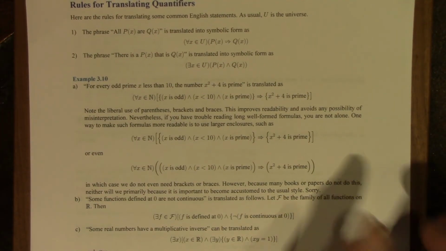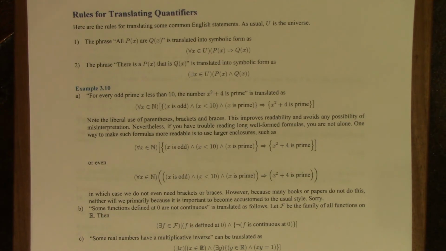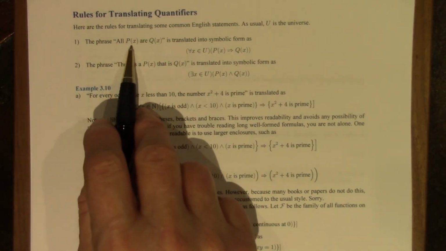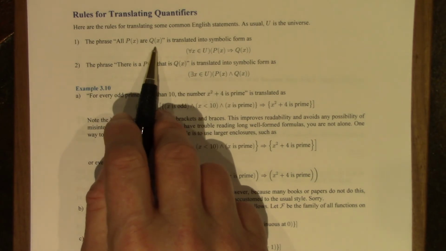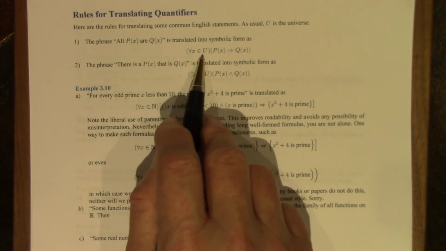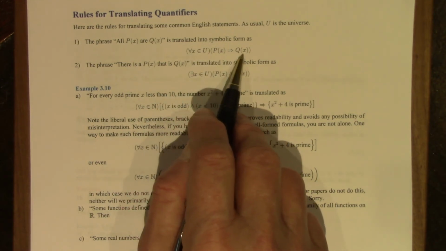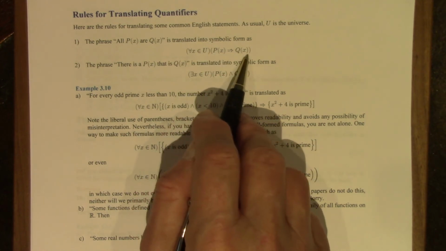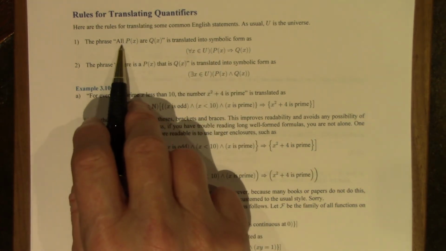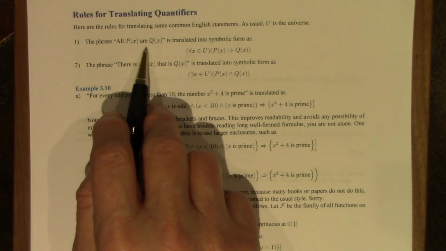Let's take a look at some rules for translating some common phrases into symbolic form when they involve quantifiers. So we'll assume that U is the universe. A phrase such as "all P of x are Q of x" is translated into symbolic form as for all x in the universe, P of x implies Q of x, or if P of x, then Q of x. That's the same meaning as all P of x are Q of x.